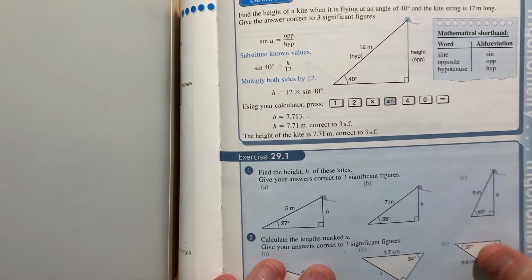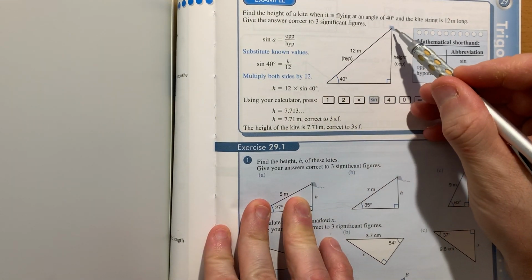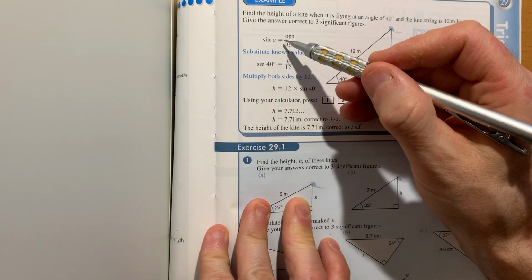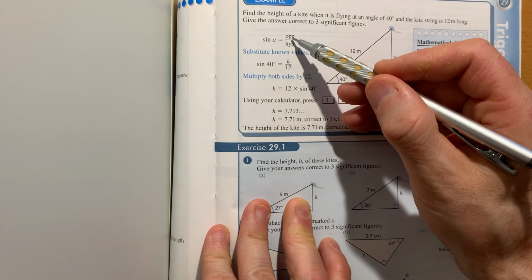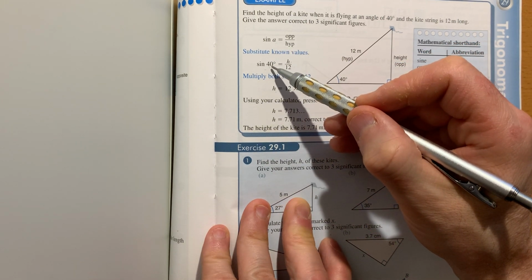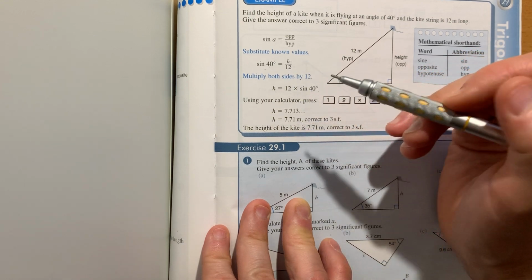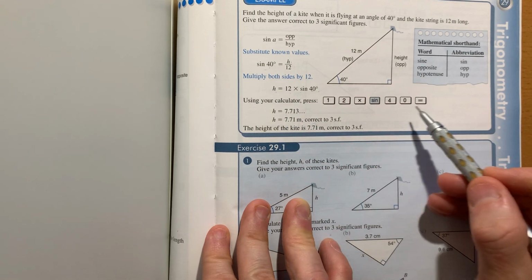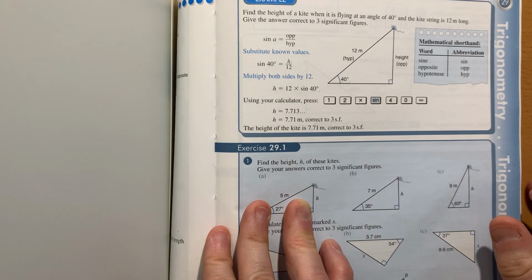As an example, here we're given the hypotenuse. We don't know the height, but we know the angle. So we can set up this equation. Sine of A is opposite over hypotenuse. Sine of 40 degrees is h over 12. So out of the three, we know two values. So we can isolate h, use our calculator, and then work out that the height is 7.71 meters.